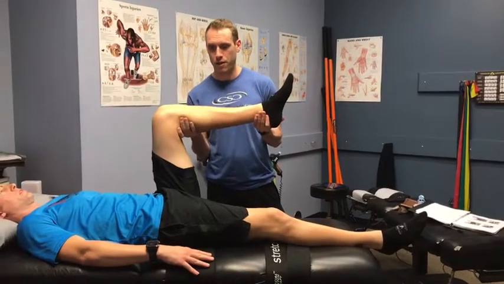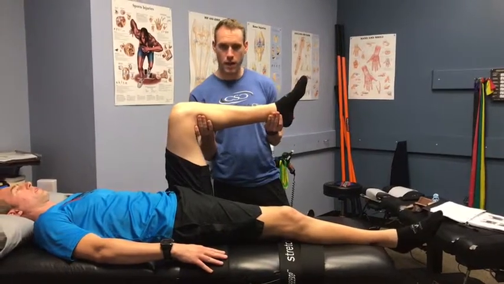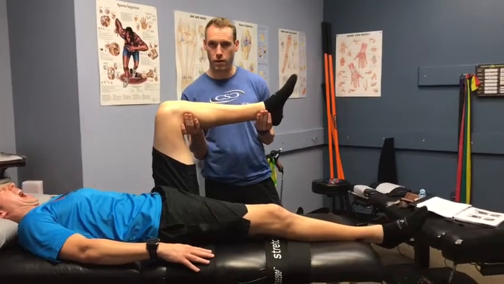From this position, I'm going to take the weight of the leg, and I'm going to instruct the patient to actively internally rotate from the hip as far as they can go, supporting the weight of their leg.